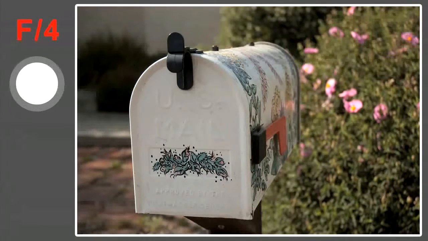As you can see, not everything in the image appears to be in focus. I was focusing on the mailbox, so my mailbox is in focus, but the background is blurry, so out of focus. It means that because of my big opening, I have a shallow depth of field in this image, so not everything appears in focus.